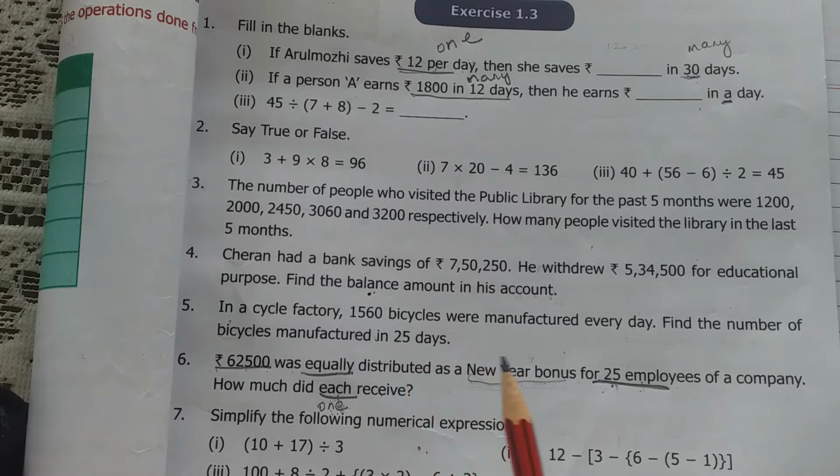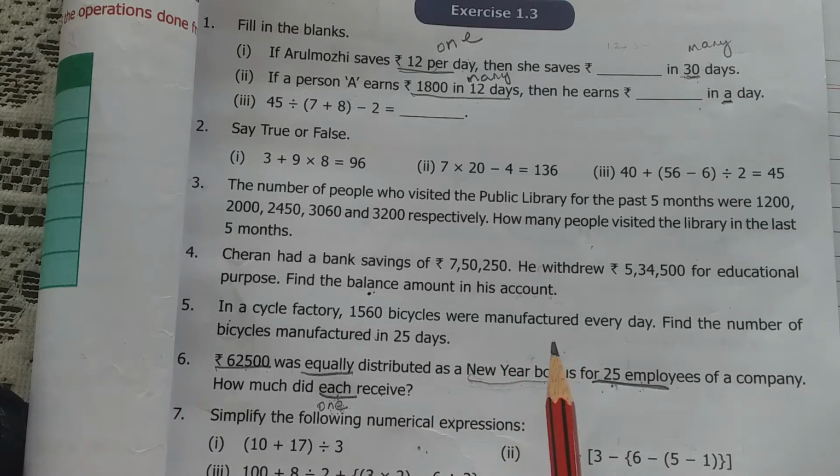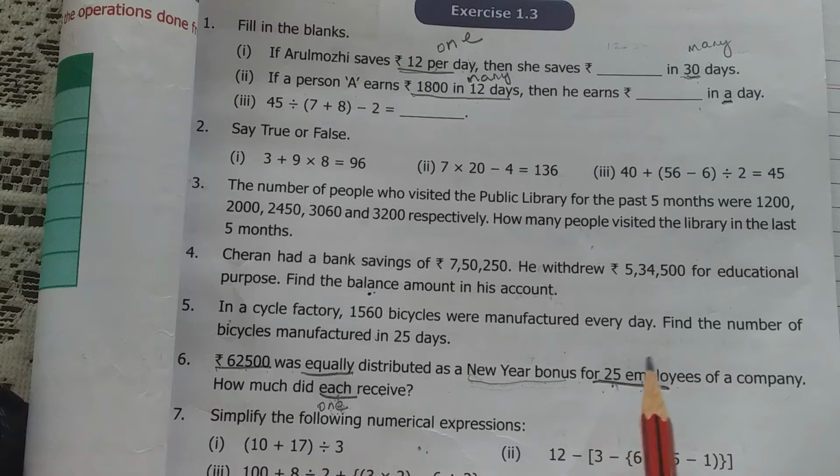In multiplication, we'll know the money given to one employee. One employee gets 1,000 rupees. So how much money will 5 employees get? Means 5 into 1,000, 5,000. But here we know for 25 and we have to find for 1. Many to 1 is division.